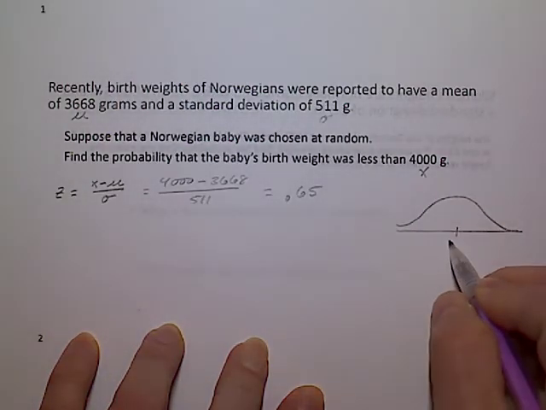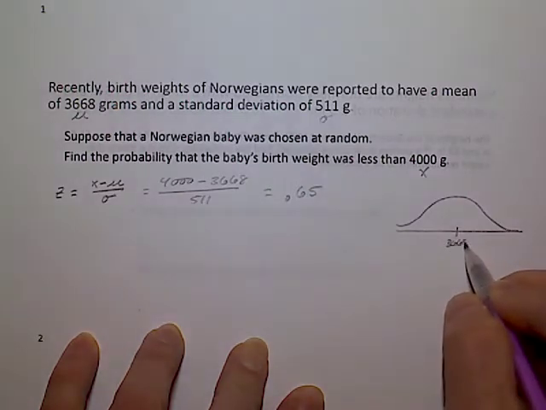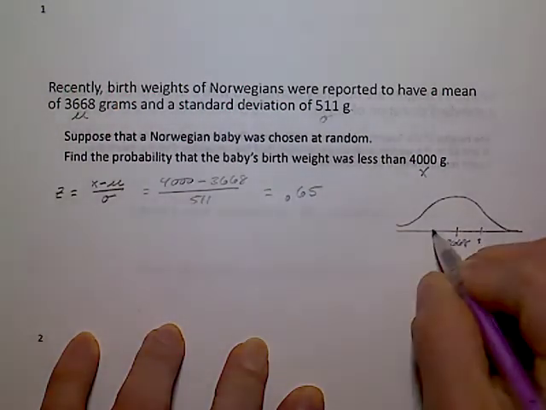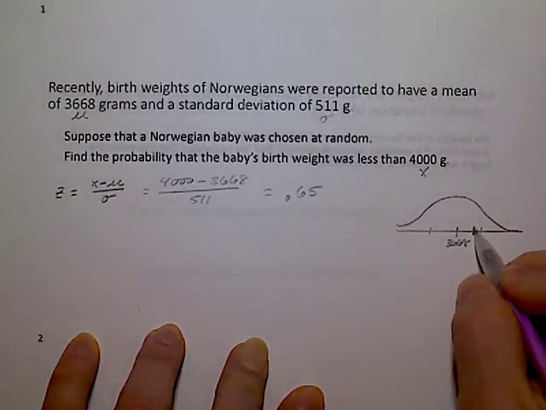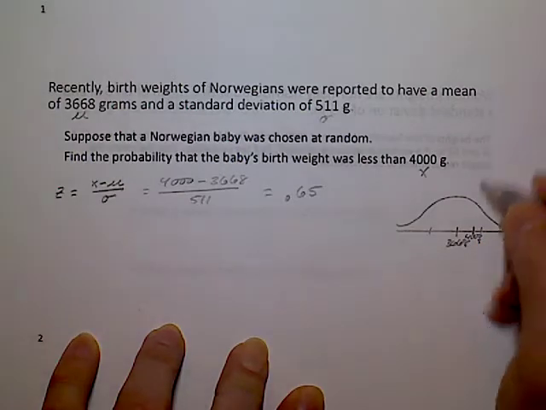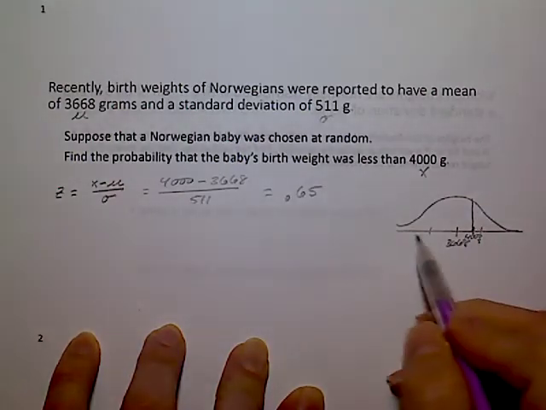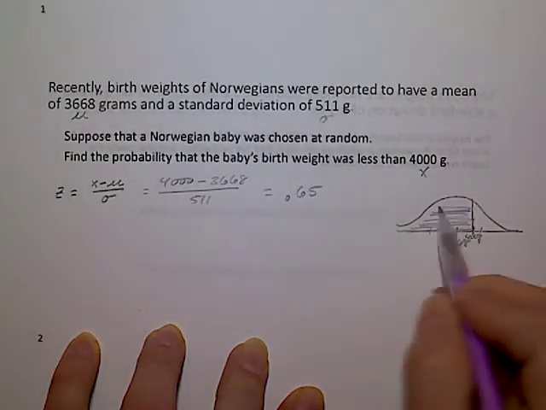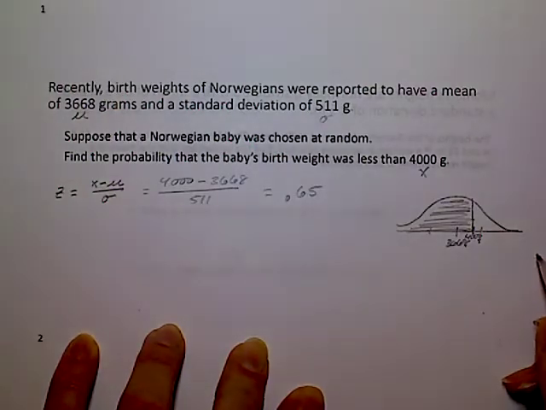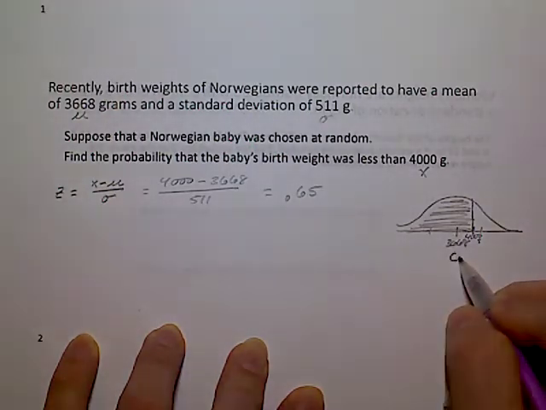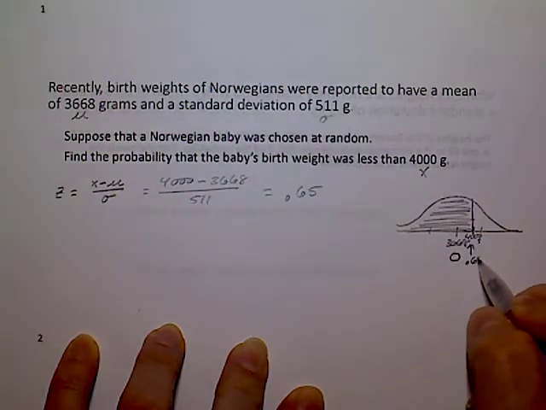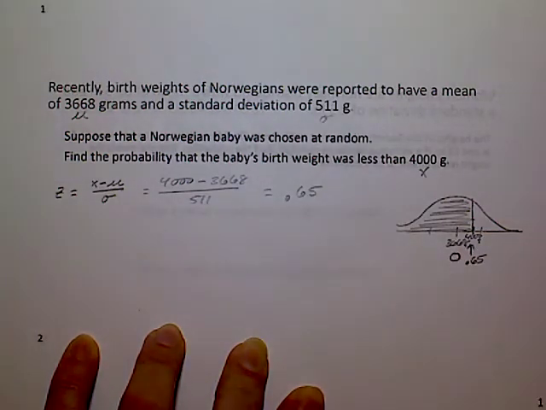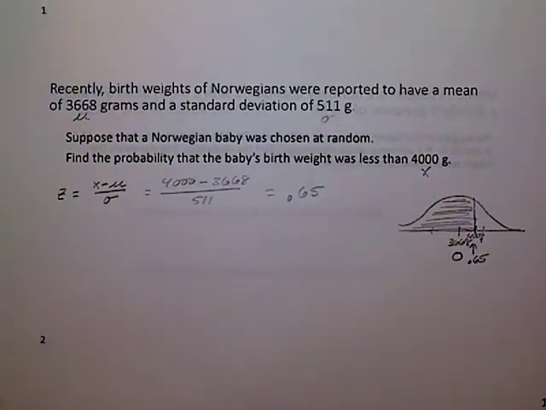We changed it from having a mean of 3668 and standard deviation of 511, and we want to find, here's 4,000, the probability that when we grab that Norwegian baby, his weight is less than 4,000. Okay, so we standardize it. Here's the center. This is now at 0.65 standard deviations above the mean.